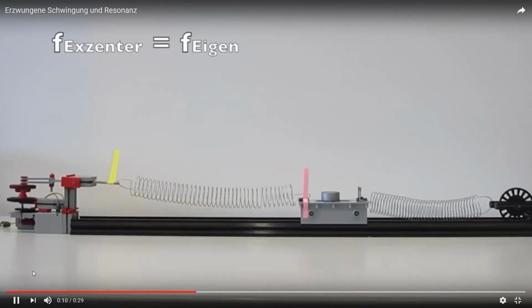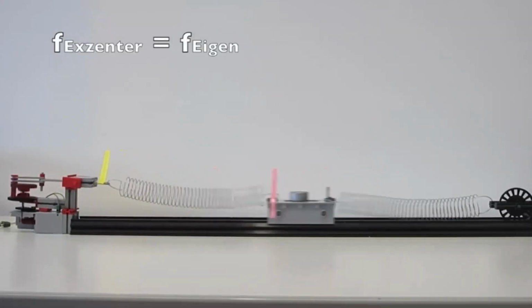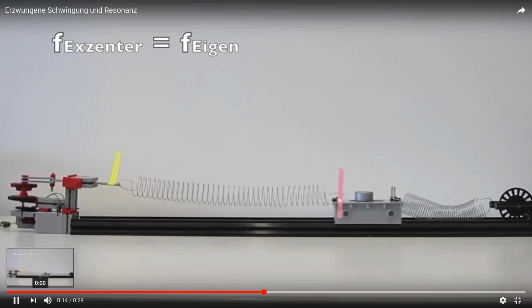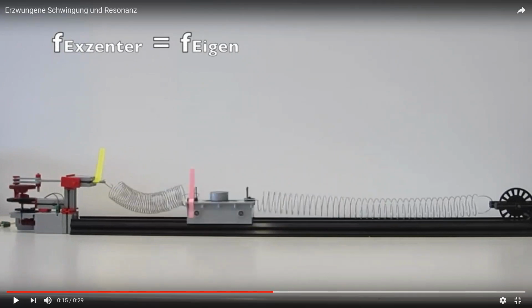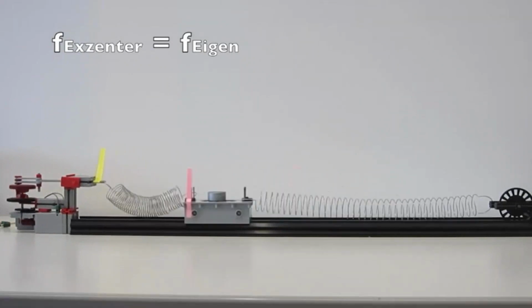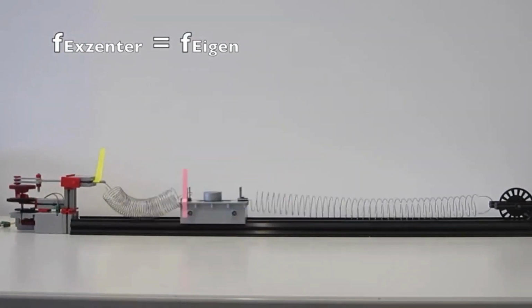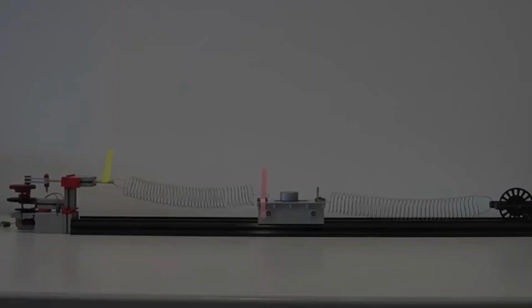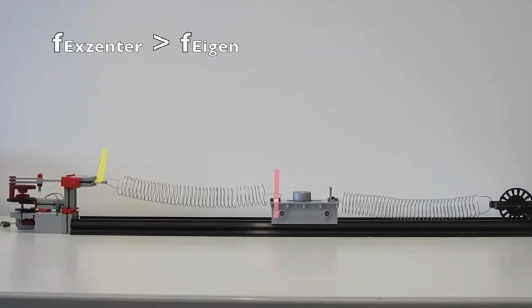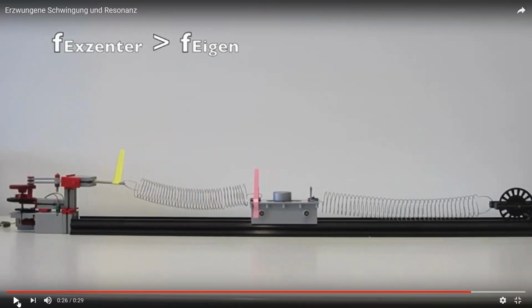When we are exactly at the eigenfrequency, we see that even though the forcing frequency is constant, the whole system is vibrating violently, and we can see that this is where the resonance appears, with a very big amplitude of vibration in the end. And this is a supercritical case where the forcing frequency is above the eigenfrequency.